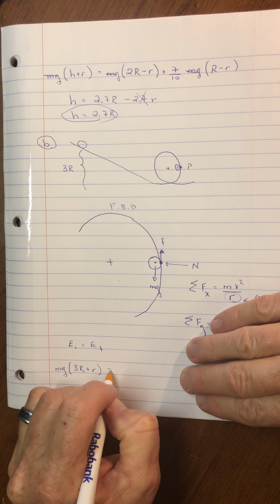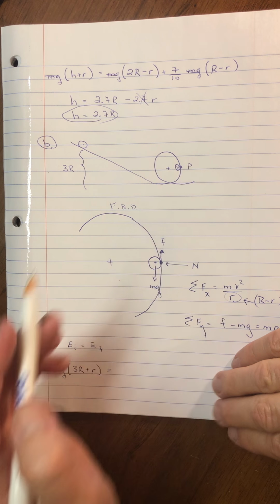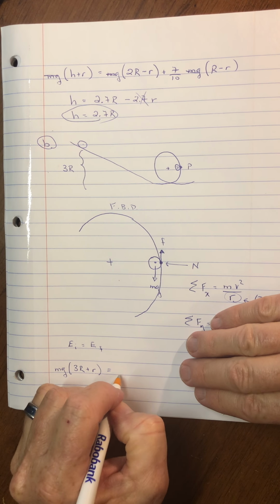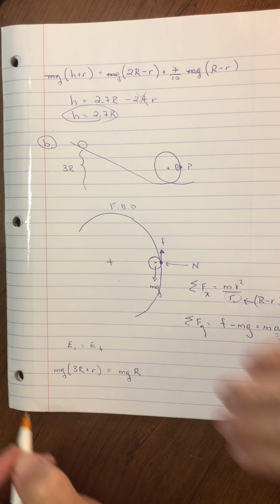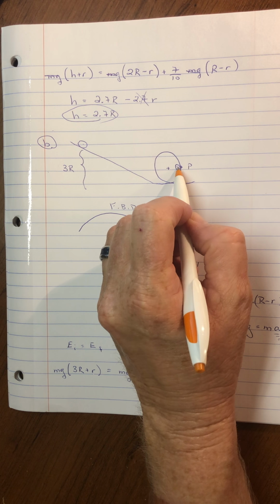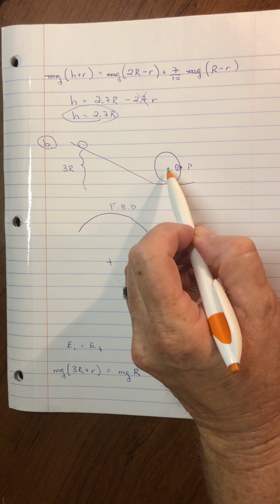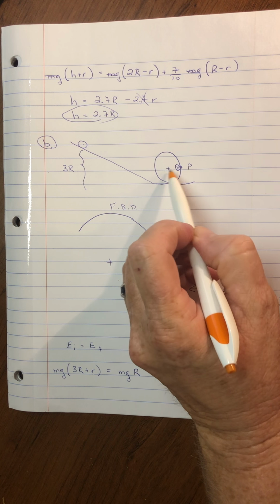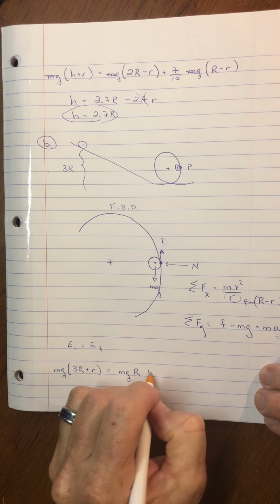Then as it goes around the loop right here, it has a gravitational energy of mg times just r. There is no little r to add to it, because the center of mass of the sphere is actually at the same height as the radius of the loop, and so that's its height.